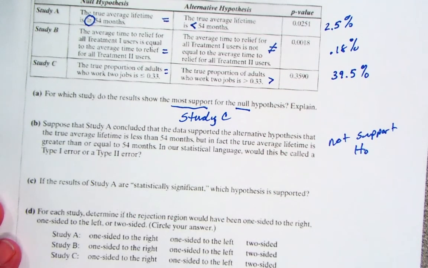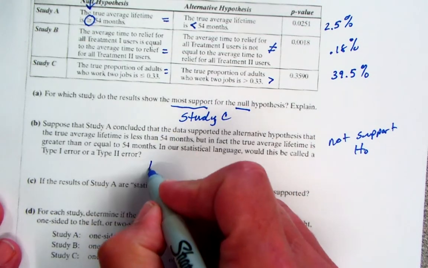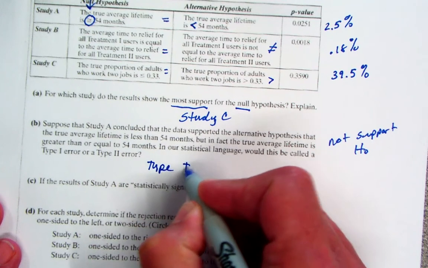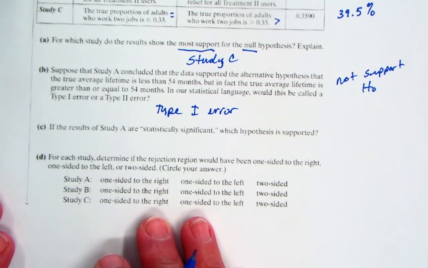So it's really following this symbol right here. So you've made an error. That would be a type 1 error, because you did not support the null, but you actually should have. So you were in error.